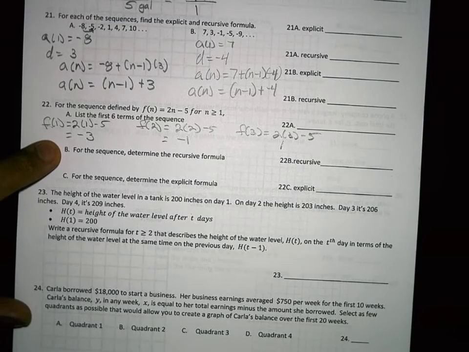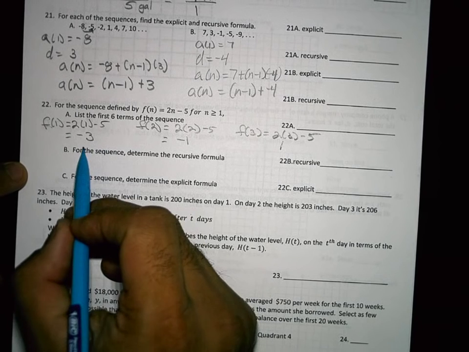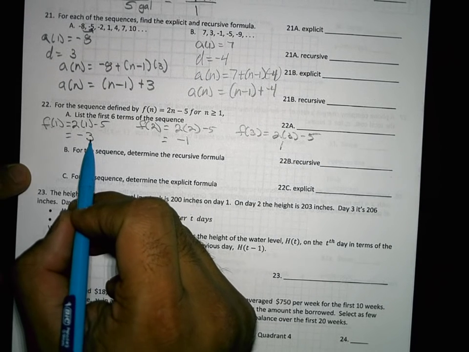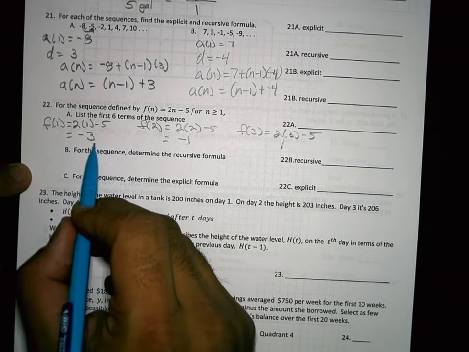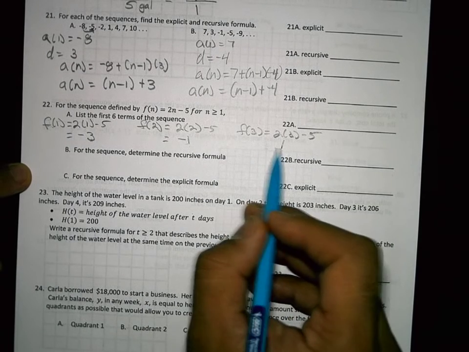So for the sequence, determine the recursive formula. So there's my first term right there. So what I need to know is D. So how do I get from -3 to -1 to 1? So I would add a 2 to this, right? Add a 2 to that. It'd be easier to see if I kept on going.